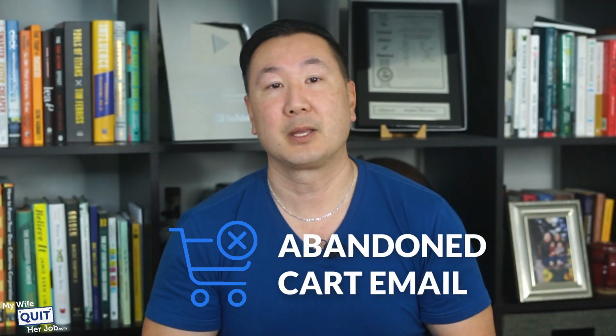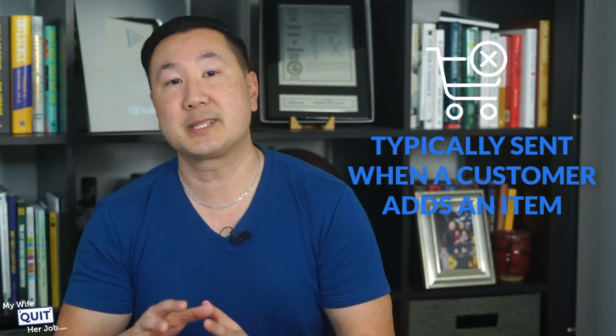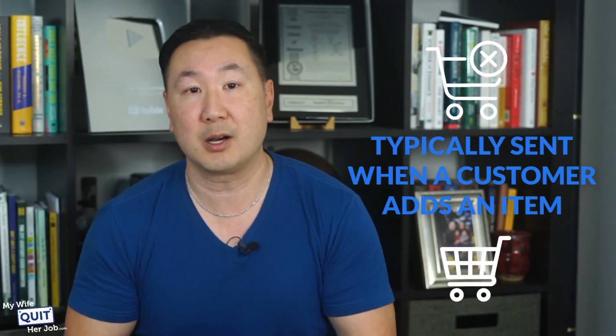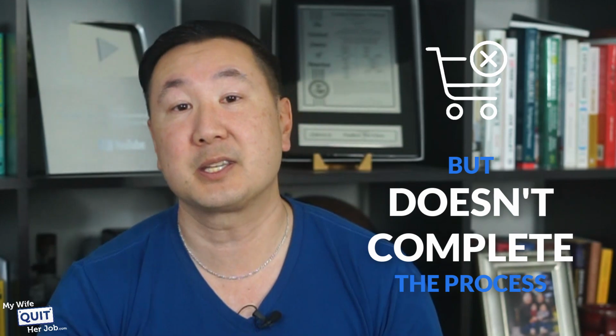Sneaky strategy number 3 is email retargeting. Now, one of the highest converting email campaigns that you can run with your online store is the abandoned cart email. Abandoned cart emails are typically sent when a customer adds an item to their cart or begins checkout but doesn't complete the process. Now, at this point, a customer has already shown interest in your product and is ready to buy. So any email that reminds them to complete their transaction always converts really well.